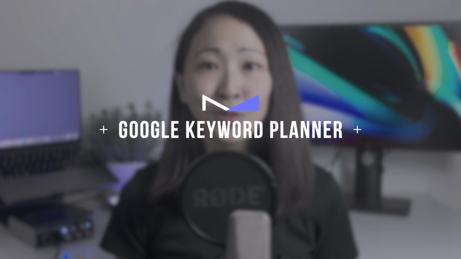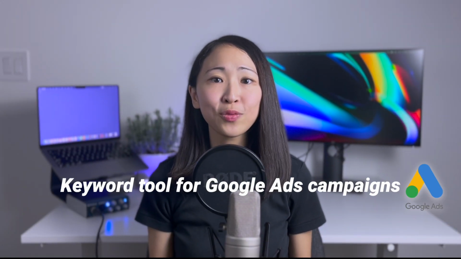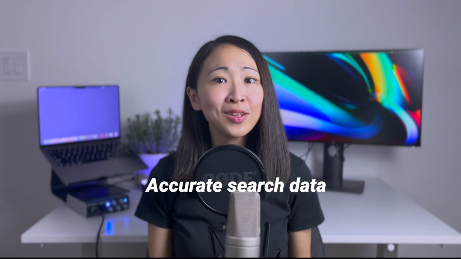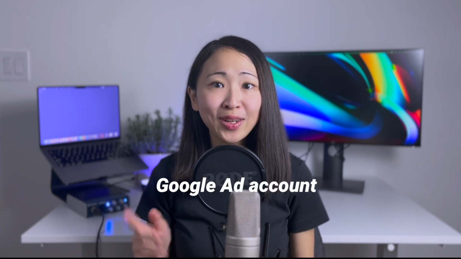The second one, Google Keyword Planner. It's literally a keyword research tool to find keywords for your Google Ads campaign, but it definitely can give you insights on the organic search demand for a keyword and its related search on Google. And the best thing about it is that it's developed by Google, so the search data is accurate, you can trust it, and it's completely free and has no limited usage. All you need is just a Google Ad account and you can get started.